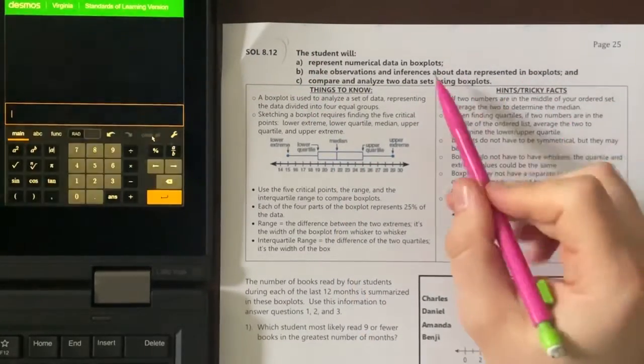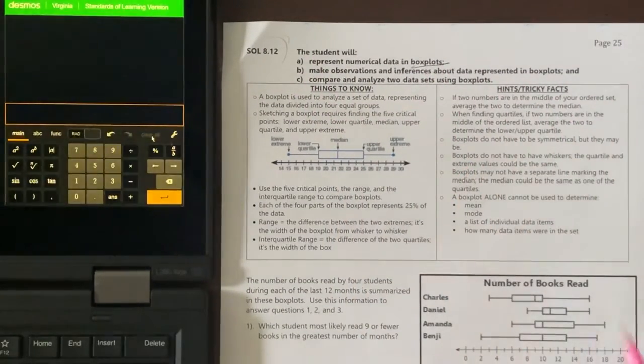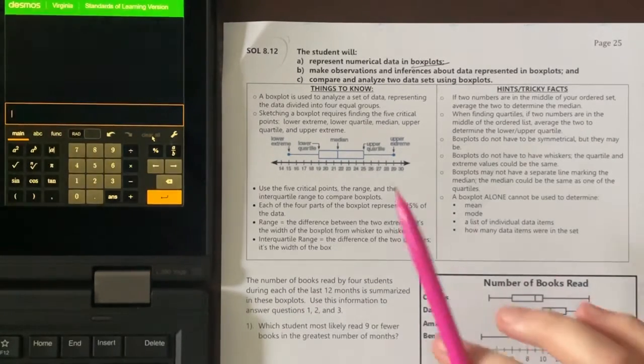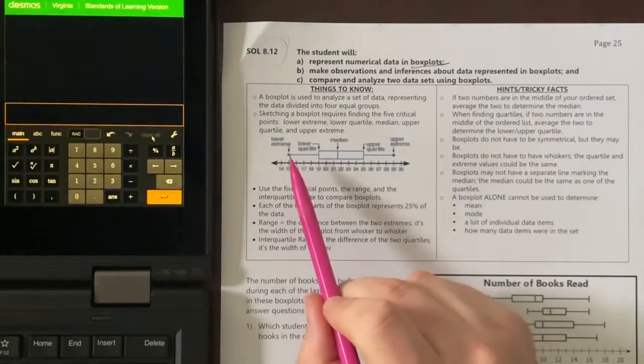In this video, we're still working on that SOL review guide, and we're now on 8.12. We're going to be talking about everything box plots. Some key parts to understand: you're given a set of data, so you have values that go along with a situation. What a box plot does is give you a quick summary of what your data says.